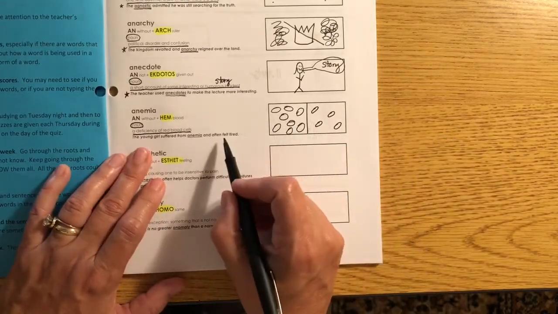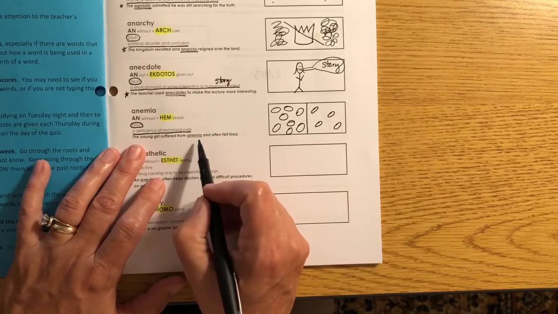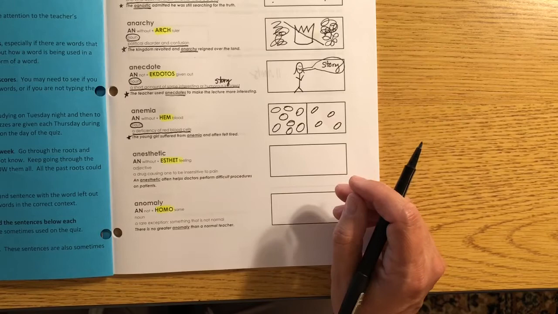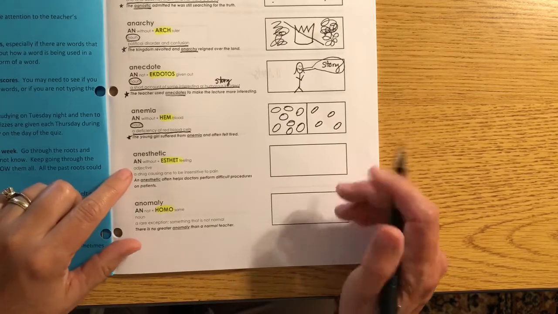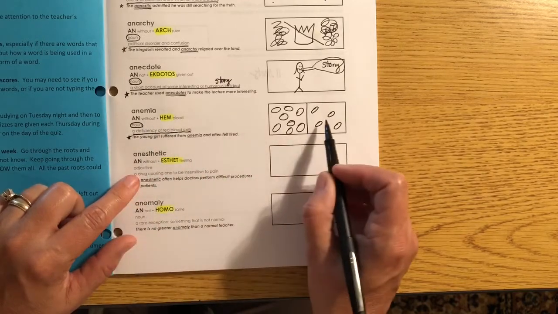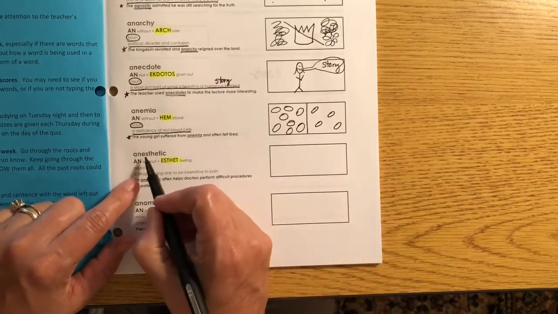So what doctors often do for girls that suffer from anemia is that they'll give them like an iron supplement, and it helps cure the anemic person. So anemia in this sense is a noun. Anemic would be an adjective, but it's being used as a noun here.